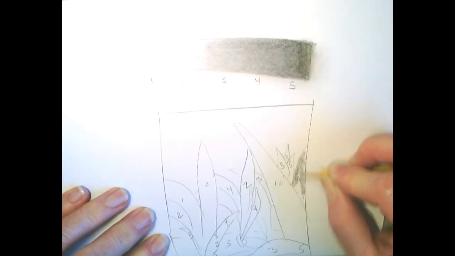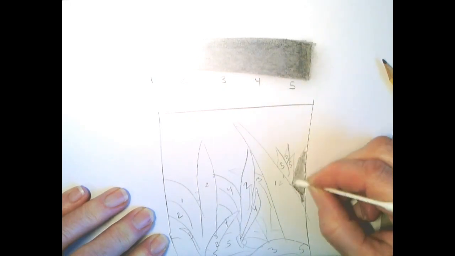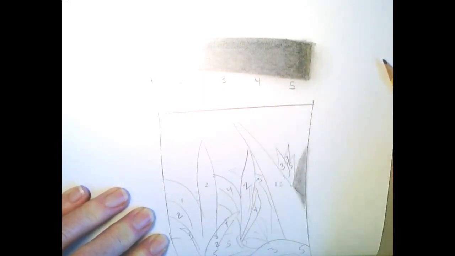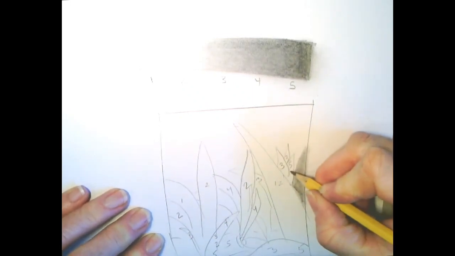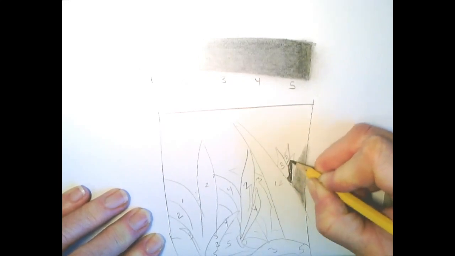Once you have all the areas labeled with numbers to match your value scale, start shading. During this process, make sure you're looking at your object or looking at your photograph the whole time you're drawing. Drawing is equal parts observation and drawing, so make sure you're looking at that original quite a bit.